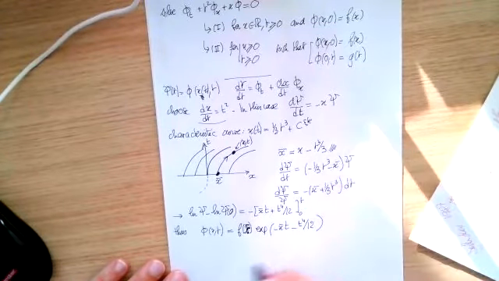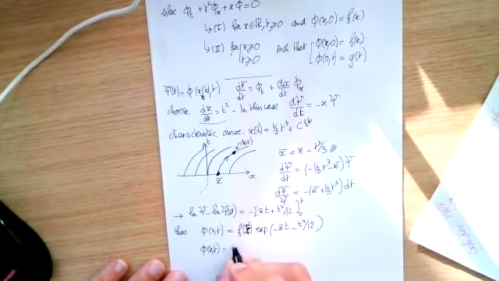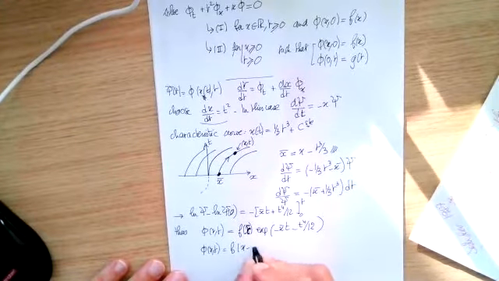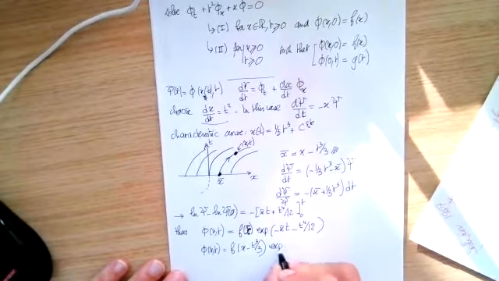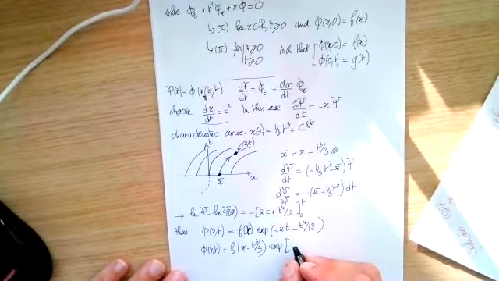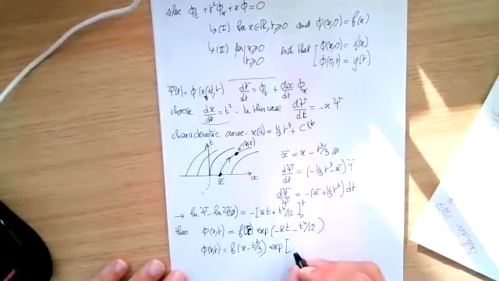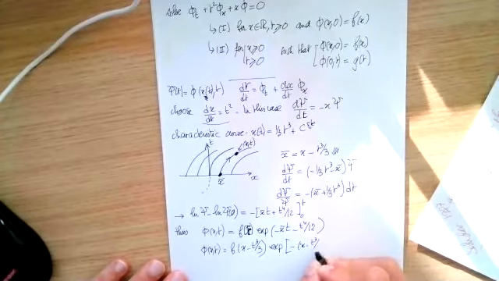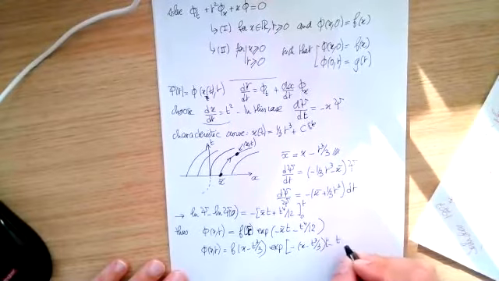So that means that φ(x,t) equals f of (x minus t³ divided by 3) times exponential of minus (x minus t cubed divided by 3) t minus t⁴ divided by 12.